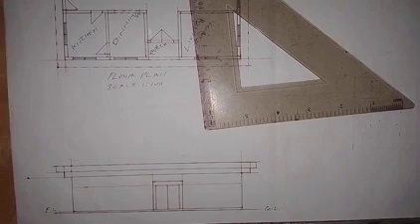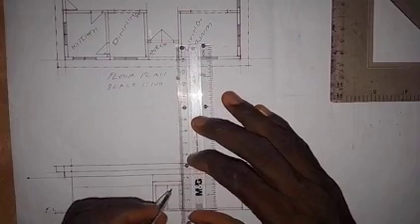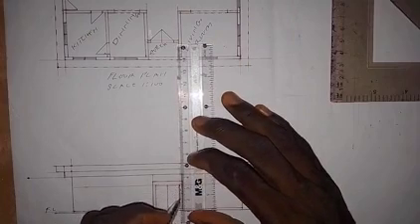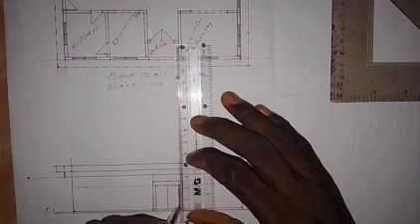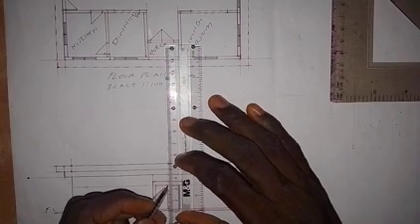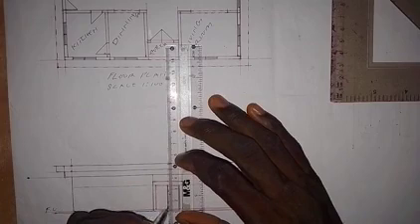The next thing I'm going to do is make these lines thick lines. I believe you can see the way I'm doing this work. It's very simple.